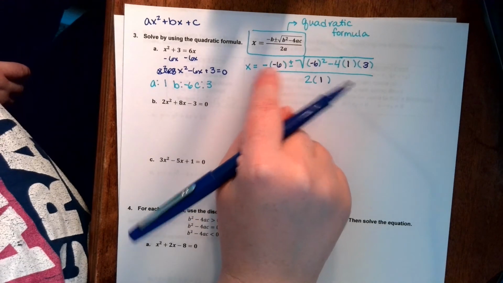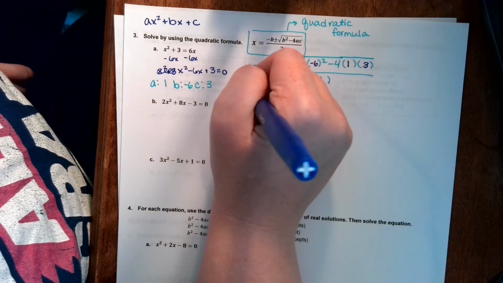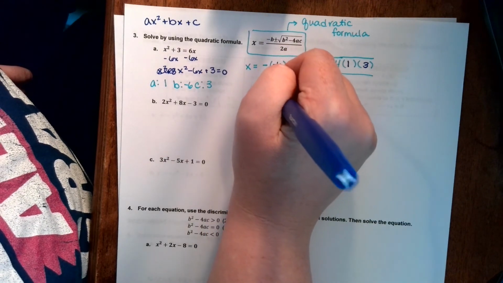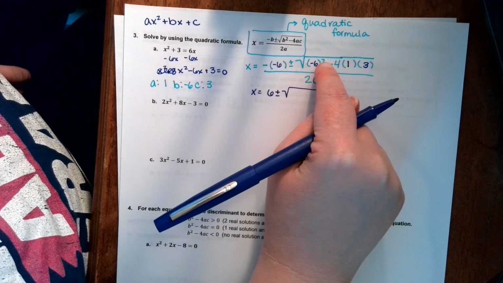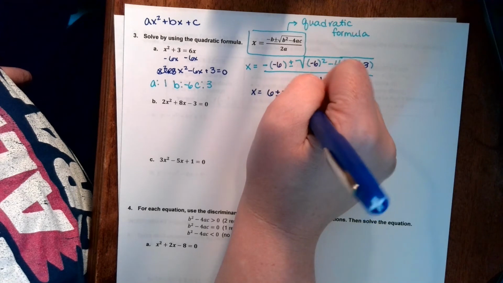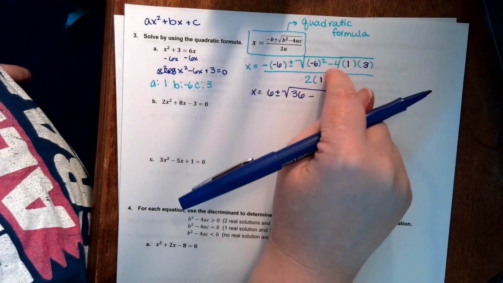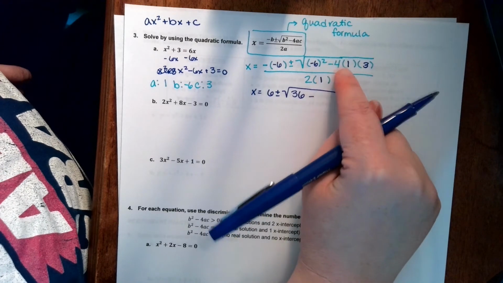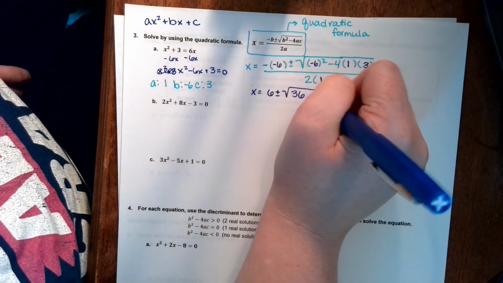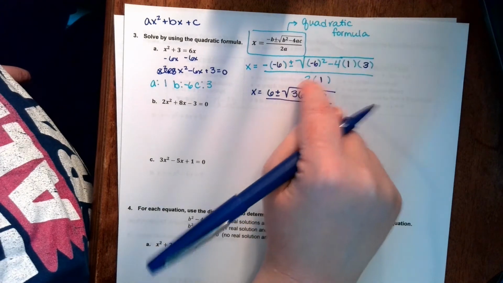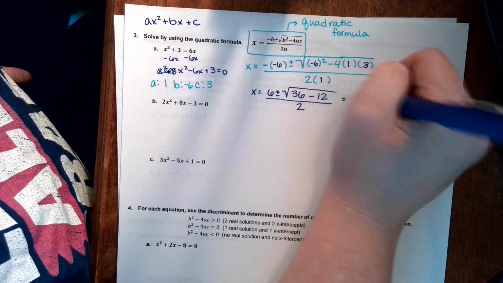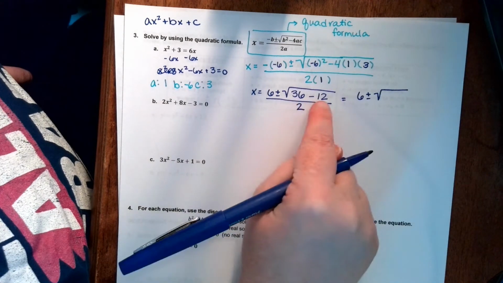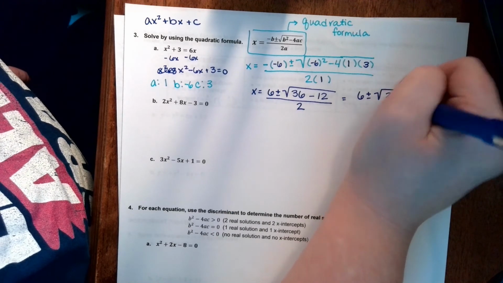Alright, so first thing I see is negative, negative. Well, negative and negative is positive. So this is going to be positive 6, plus the square root of negative 6 squared. 6 times 6 is 36. Okay, minus 4 times 1 is 12. No, I'm sorry, 4 times 1 is 4, times 3 is 12. Just thinking too fast. Over 2 times 1 is 2. So I have 6 plus or minus the square root of 36 minus 12 is 24, over 2.